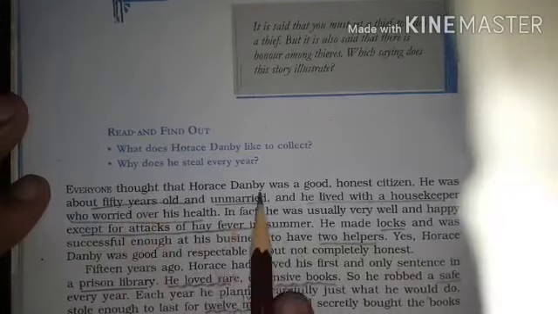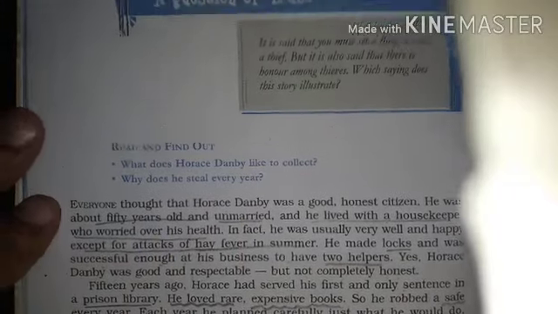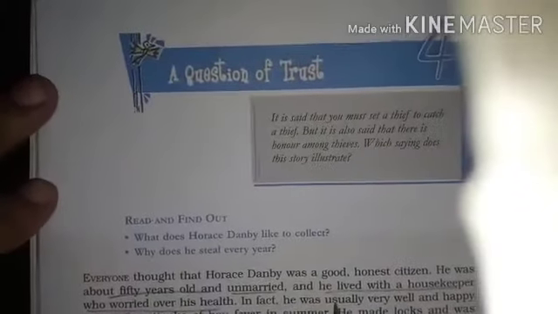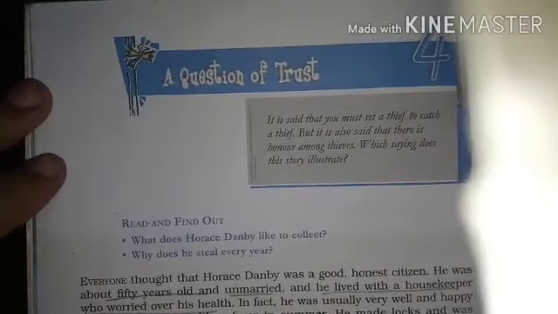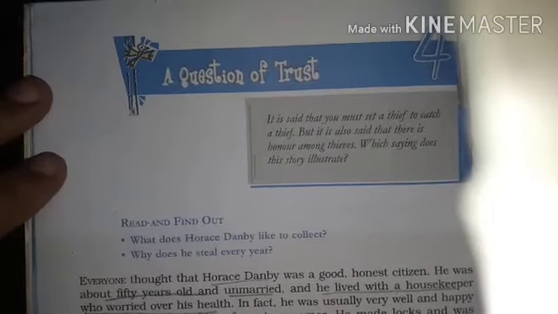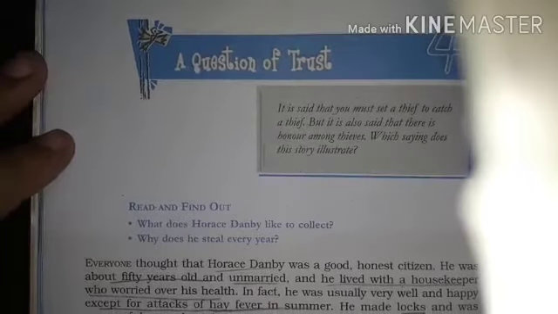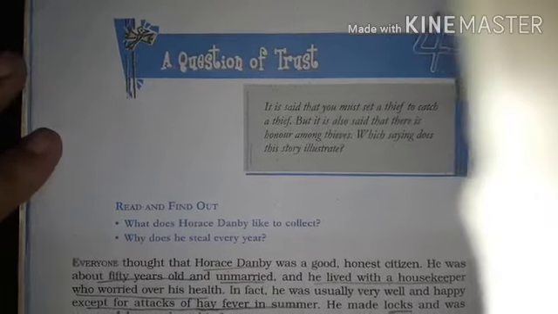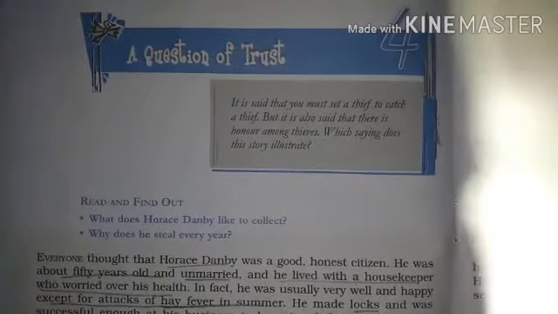Everyone thought that Horace did. This is a very nice story, A Question of Trust, chapter number 4 of your book, Footprints Without Feet. In this chapter, there is one man. He is good, honest, and his name was Horace Danby. So he was a thief, but he was respectable, he was good, but he was not completely honest. So he was a very respectable sort of thief.